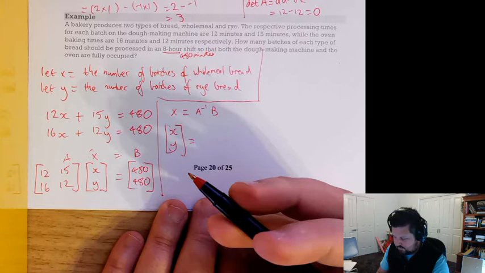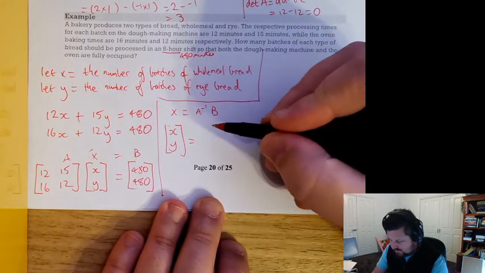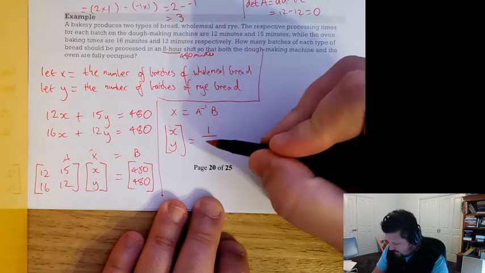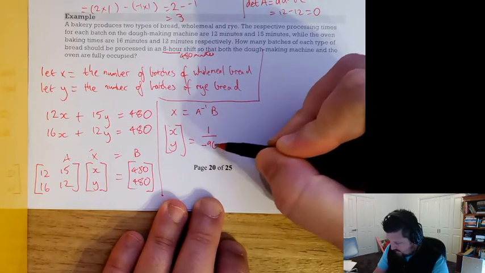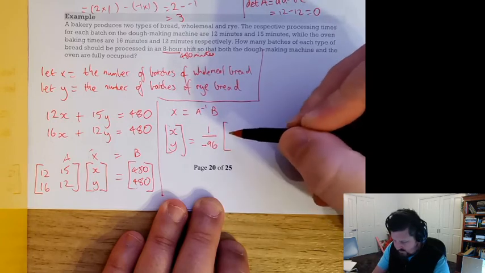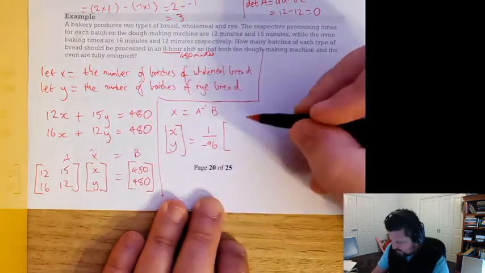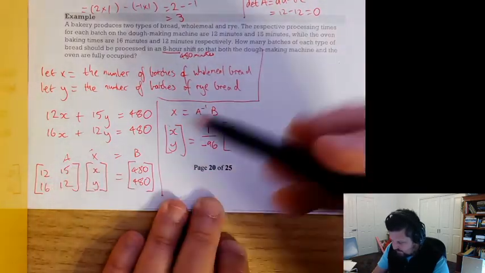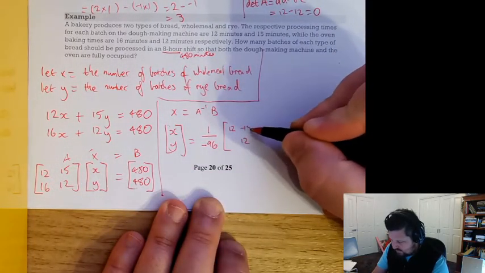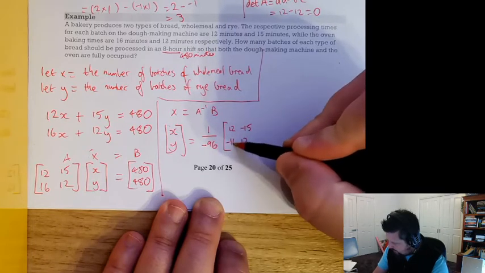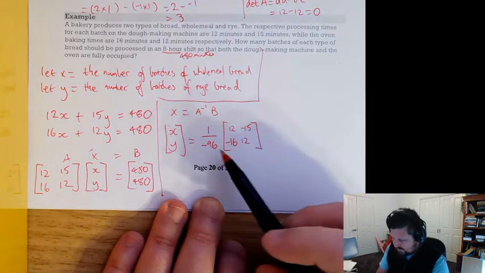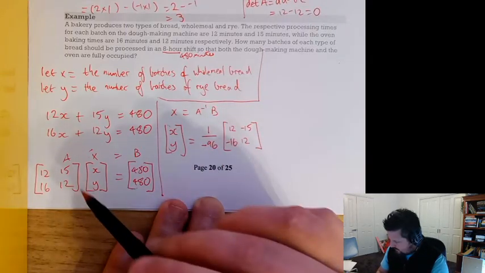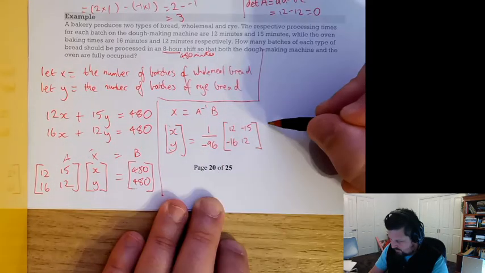In this particular case, the inverse of A is equal to the following: 1 over negative 96. And then obviously these flip around, the 12 swaps with the 12, and the sign changes on these two here. That was positive, it becomes negative. This becomes negative also. So that's the inverse of A. Remember, it's 1 over the determinant and then swapping the things around. And then that's multiplied by matrix B.